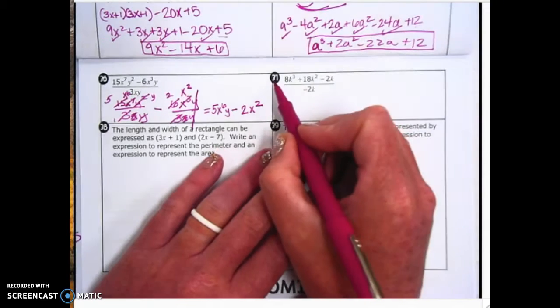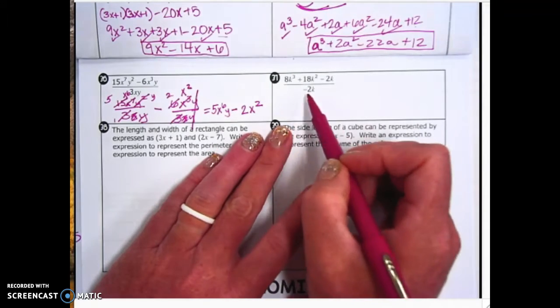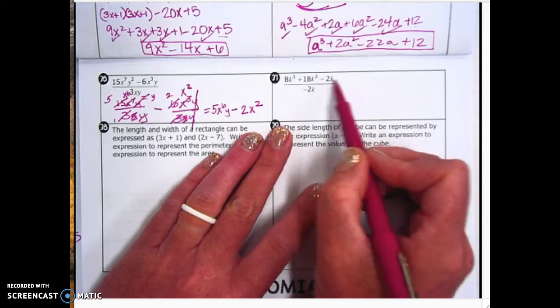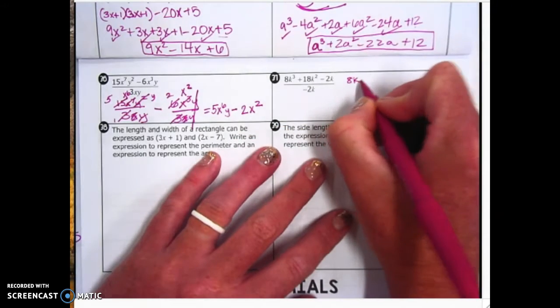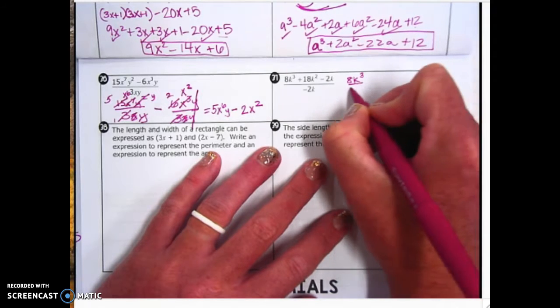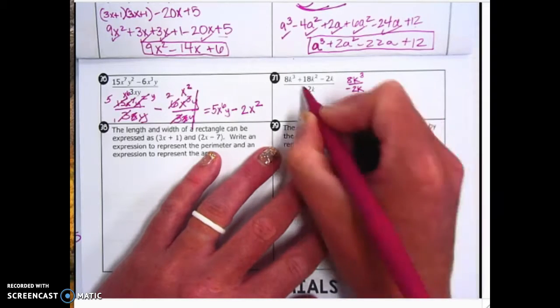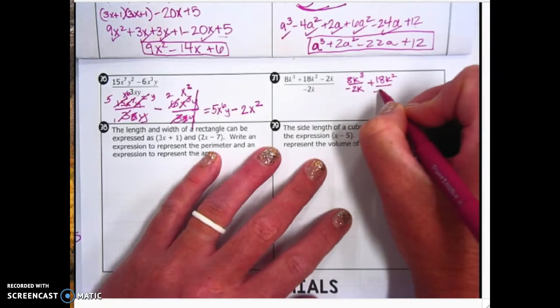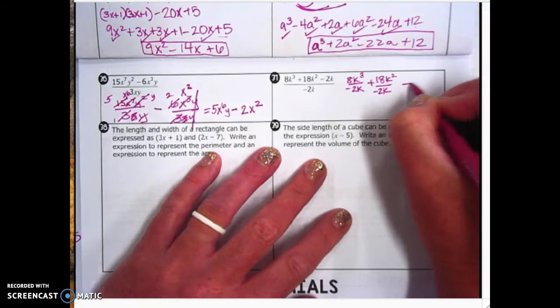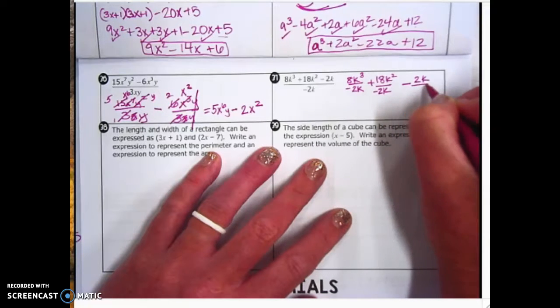All right, 37 is pretty much the same except for now we've got 3 terms instead of 2. So I'm just going to write it as 8k cubed over negative 2k plus 18k squared over negative 2k minus 2k over negative 2k.